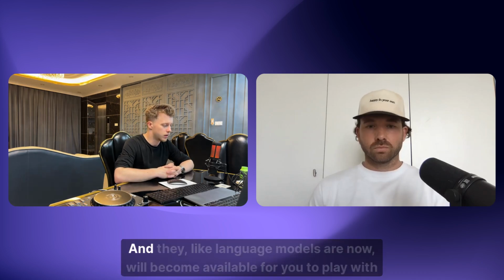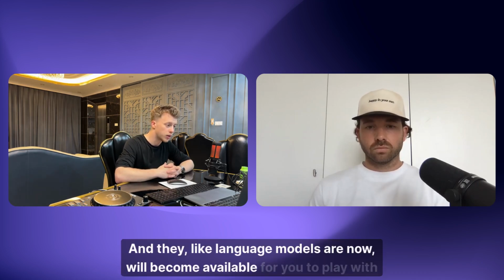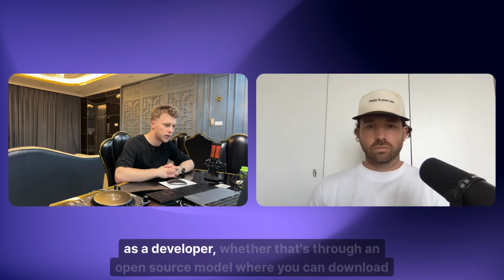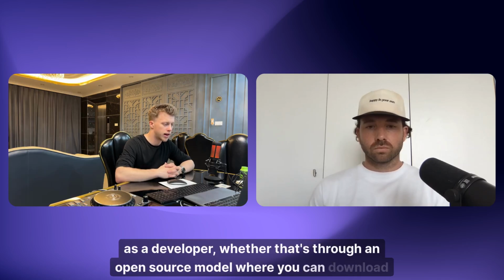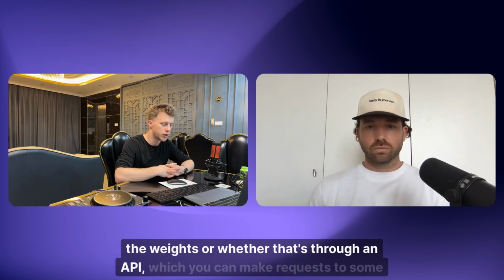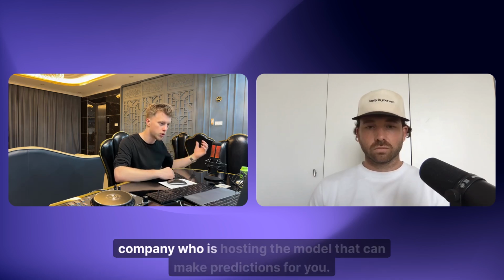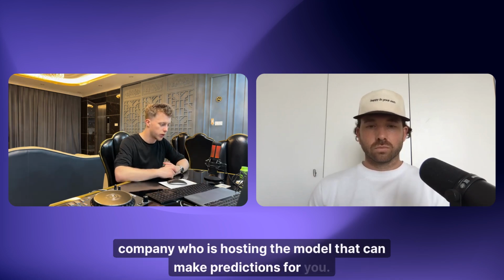And they, like language models are now, will become available for you to play with as a developer, whether that's through an open source model where you can download the weights, or whether that's through an API, which you can make requests to some company who is hosting the model that can make predictions for you.